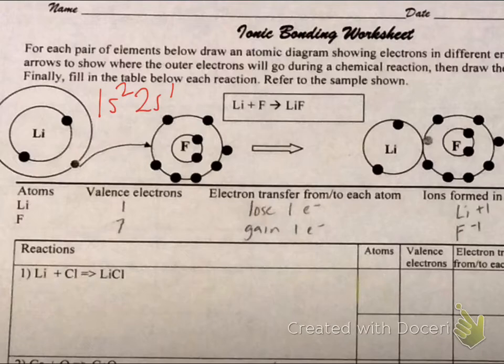So in our drawing, we can see that there are 2 electrons in the first energy level. That's these 2. And there is 1 electron in the second energy level. That's this one right here.